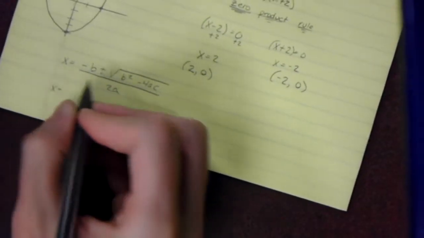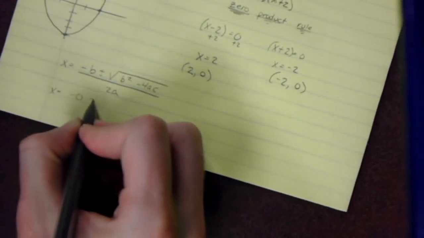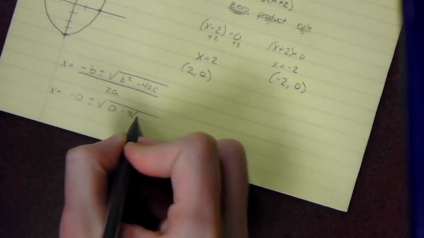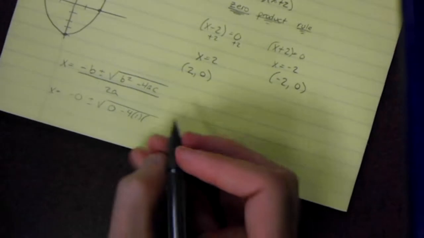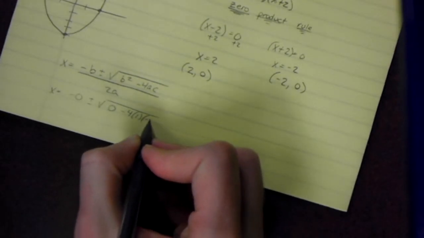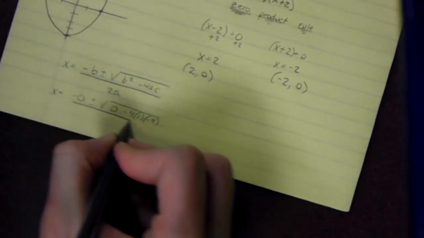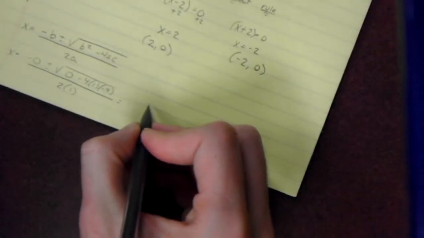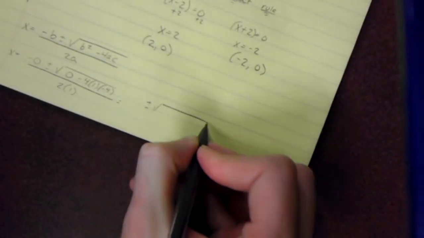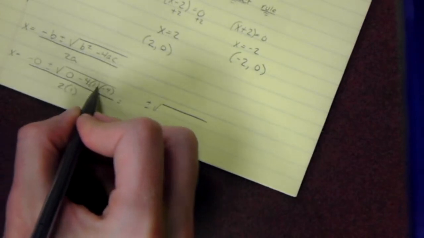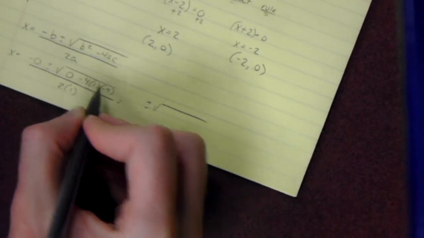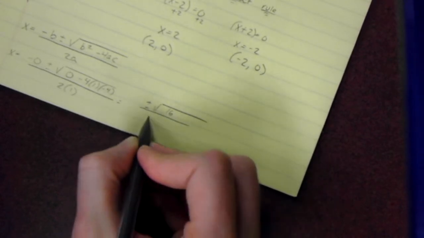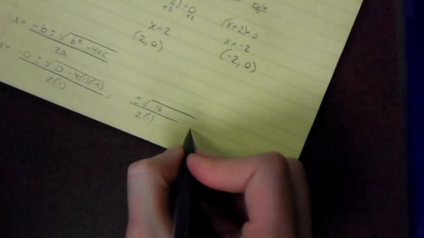So in this case, we didn't have a b, so that part's 0. We did have an a, though. It was 1. And we had a c. It was -4, all over 2 times 1. So in this case, we're going to get plus or minus the square root of, well, -4 times 1 is -4, times -4, which would be 16, all over 2 times 1, which is just 2.